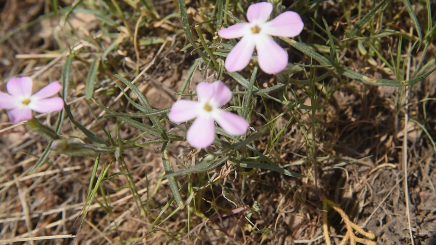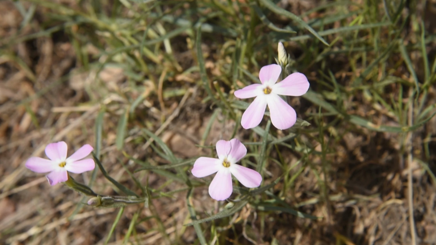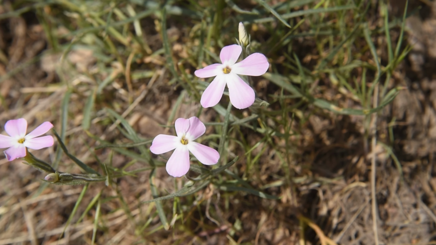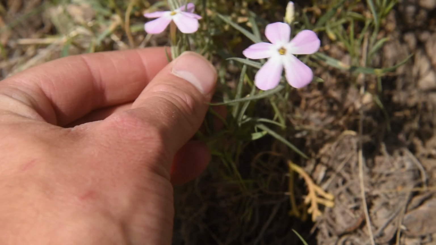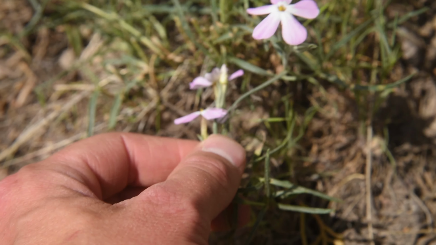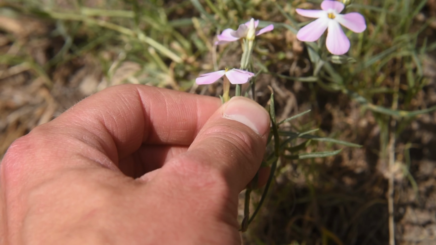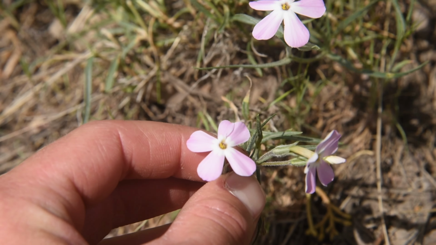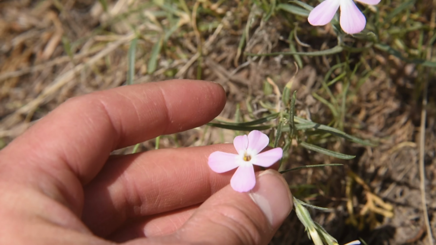And one of the features that I think sets phloxes apart most of the time is the salviform corolla, which is basically a corolla. I'm going to show you right here. The petals come straight up from the point of attachment and then are bent at a 90-degree angle, as you can see there. So it's an important term for identifying flowers, I guess.